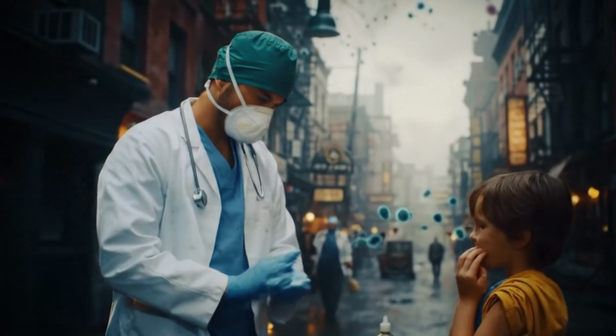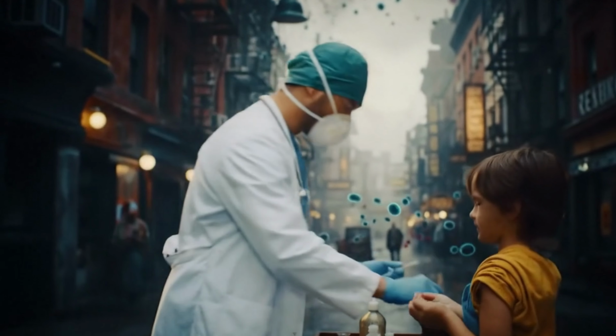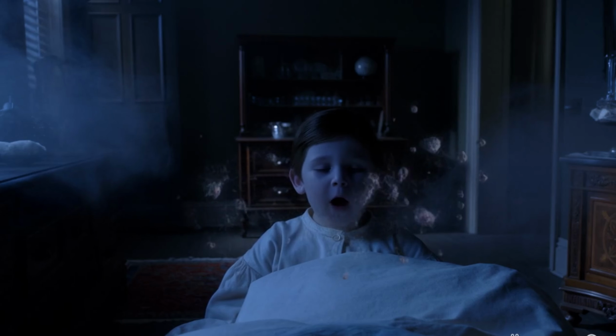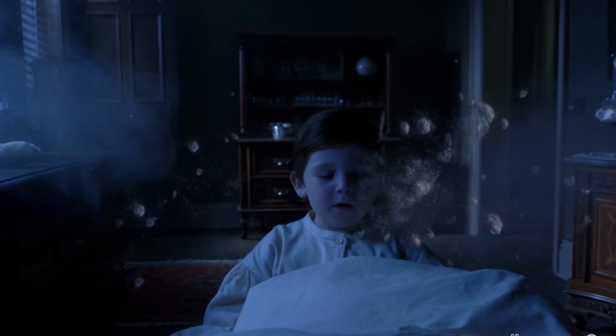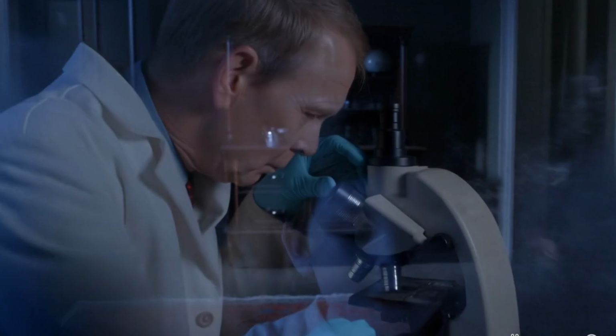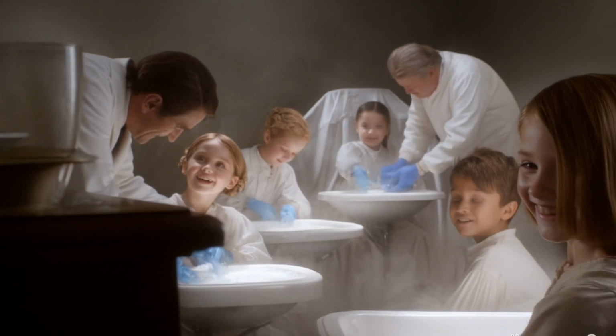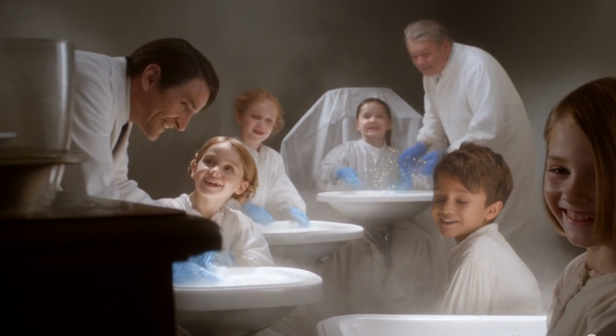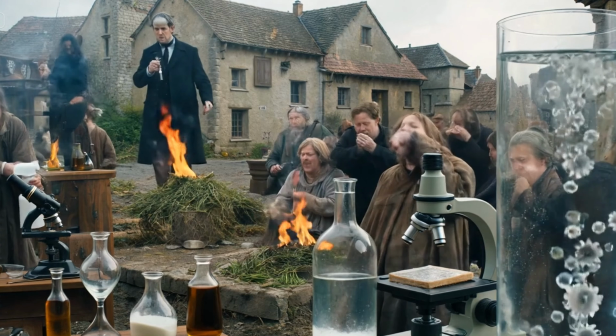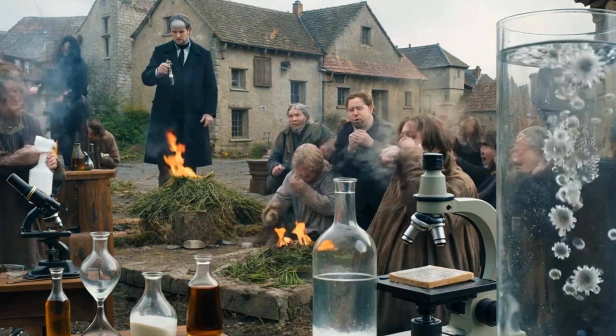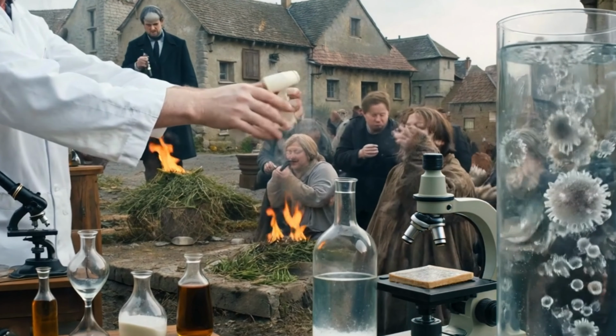Louis Pasteur in the 1860s proved that tiny invisible organisms, germs, were behind many diseases. Robert Koch later identified specific microbes causing specific illnesses. This discovery transformed medicine. From vaccines to hygiene, the way we prevent and treat illness today began when someone looked through a microscope and saw the real enemy.